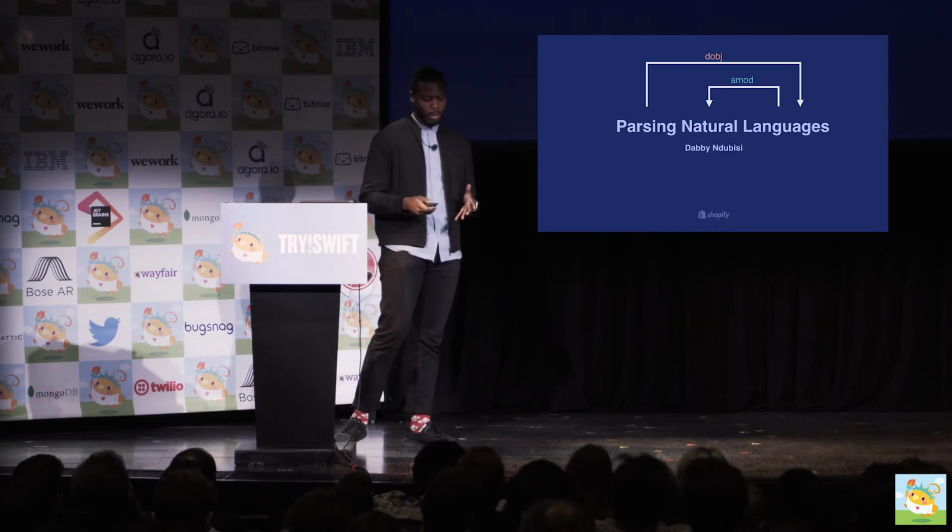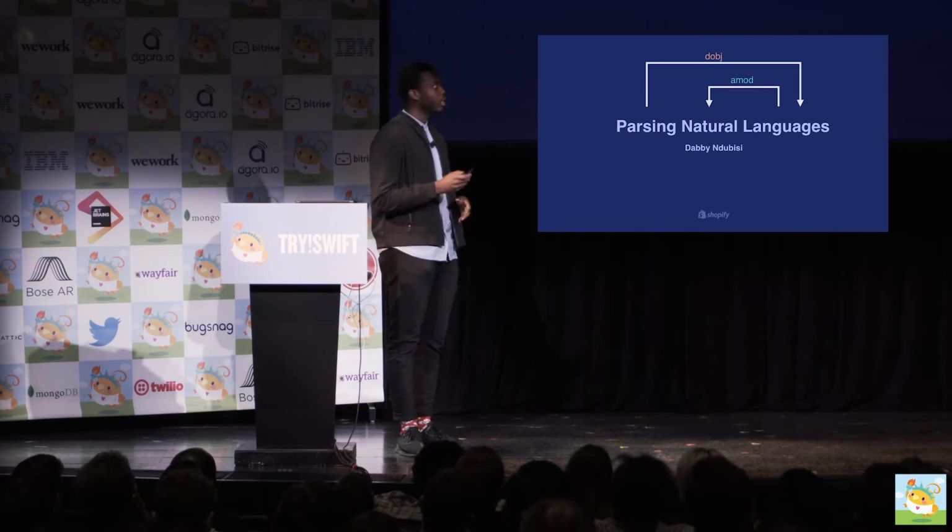So before we start talking about parsing natural languages, let's first take a look at some simpler kinds of languages, programming languages. So the great thing about programming languages is that they're non-ambiguous. Every line of code we write has one and only one parse tree that can be generated from it. And that's by design. So imagine a world where the Swift code we wrote got compiled differently at different times of the day. Well, that would be a disaster.